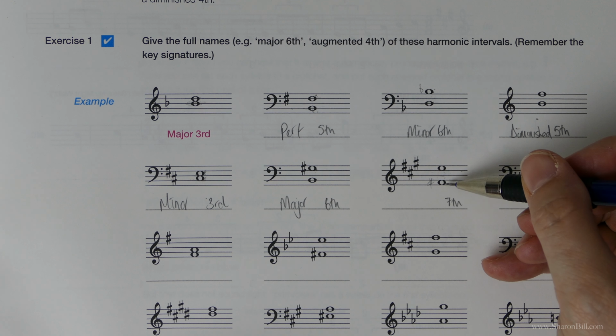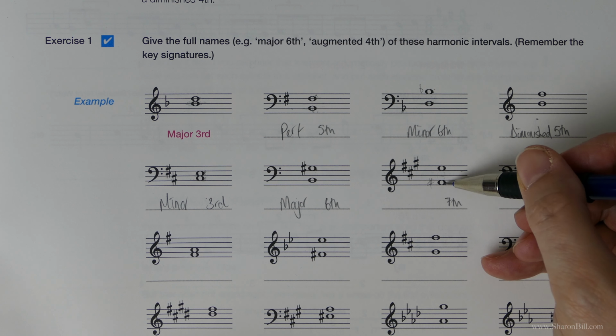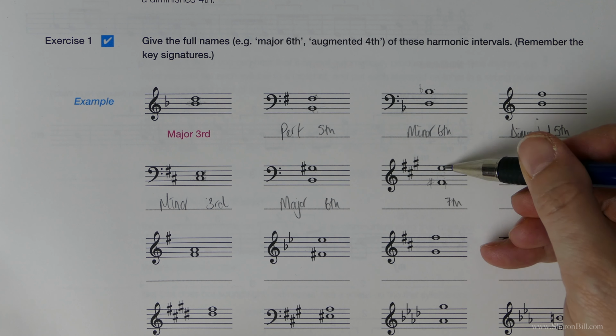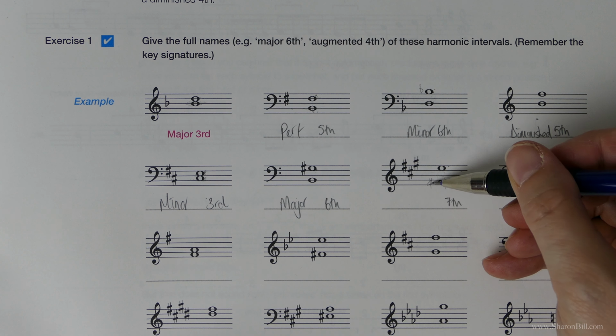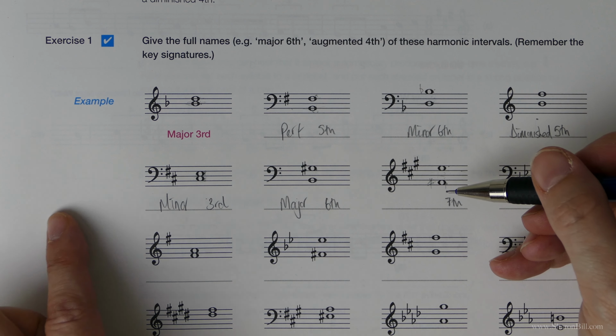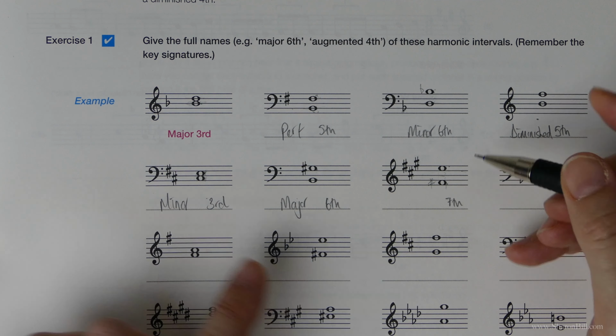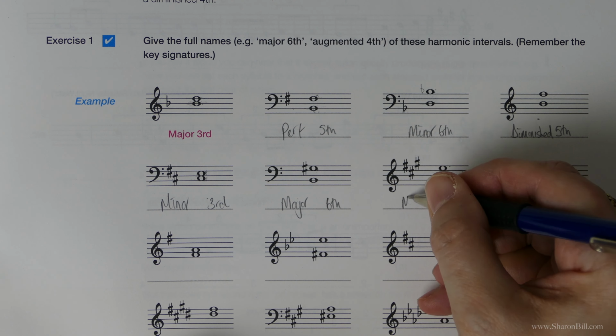So let's first of all think, if this was F natural to E, it would be a major seventh. And then because we've raised the lower note, which has made the interval smaller, we've gone from major to minor, so that's a minor seventh.